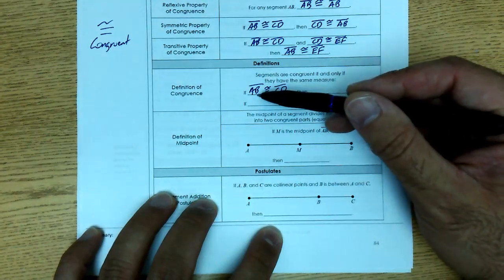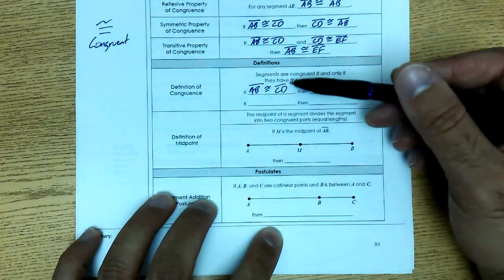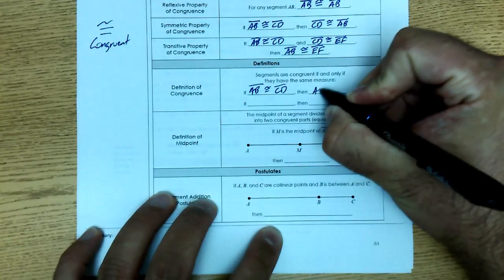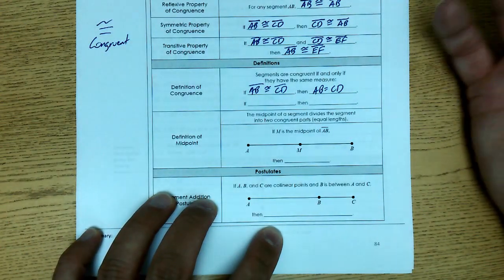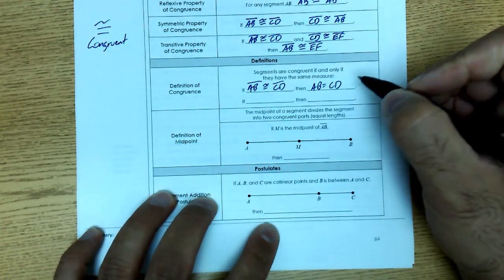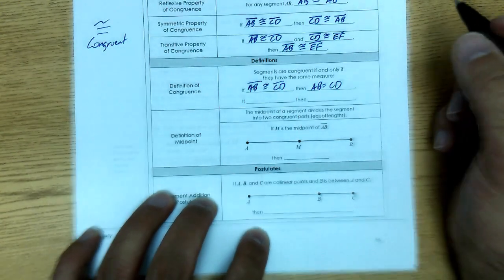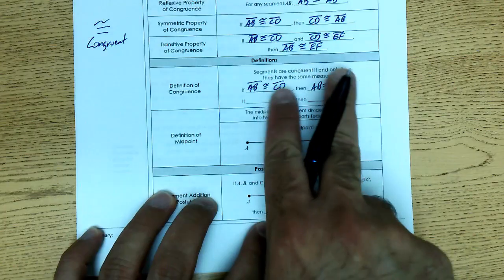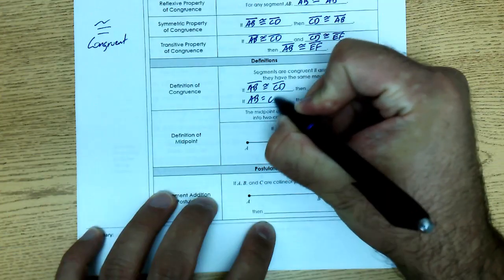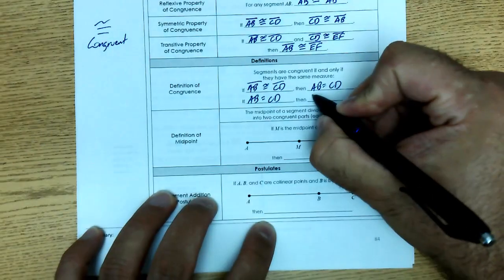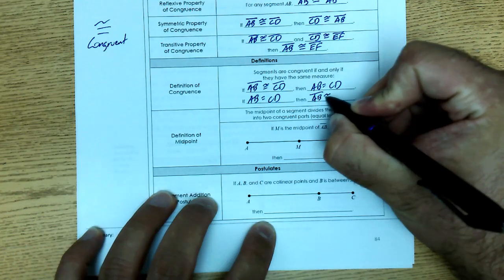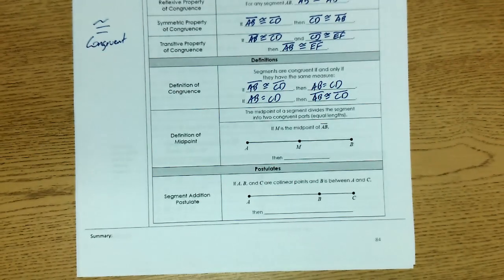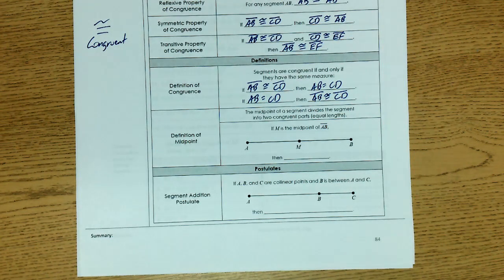So if segment AB is congruent to segment CD, then AB is equal to CD. Doesn't seem like it has a lot, but it does. We're going to say the converse of this. Again, we talked about that before, where we're switching our hypothesis and conclusion. So if AB is equal to CD, then segment AB is congruent to segment CD. All this is going to come into play once you actually start writing proofs.